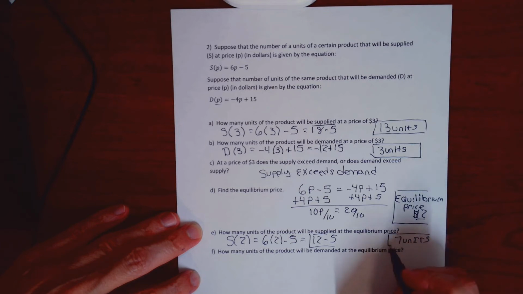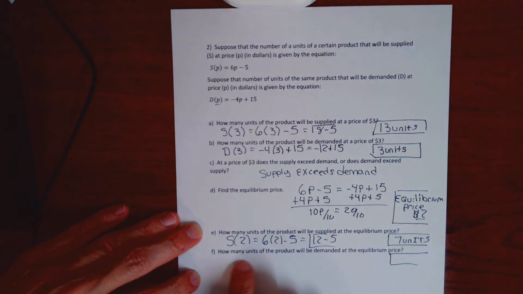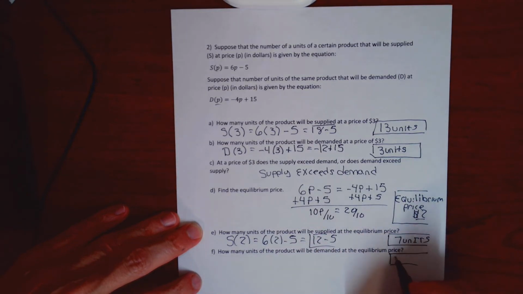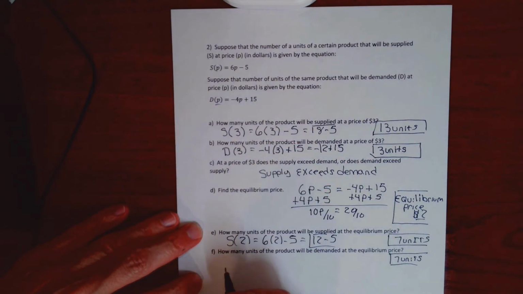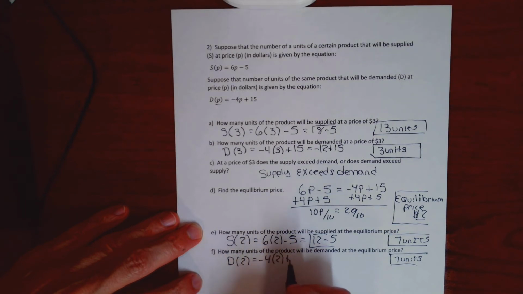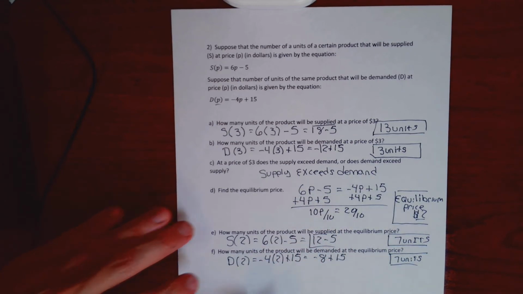Because this is equilibrium, I don't really even need to do the computation here. How many units will be demanded at the equilibrium price? Equilibrium price is the price where supply equals demand. To make sure my answer is right, I could take the demand equation, plug the equilibrium price of $2 into it, and get negative 8 plus 15, which is 7 units.